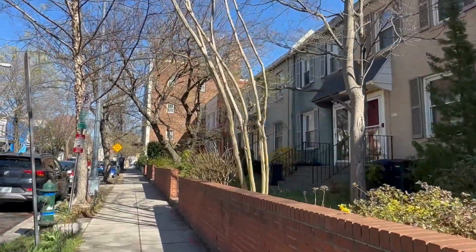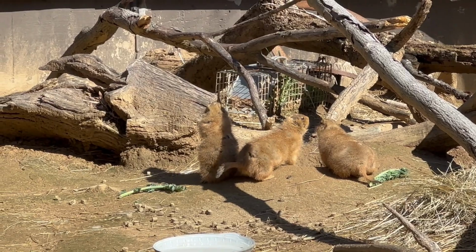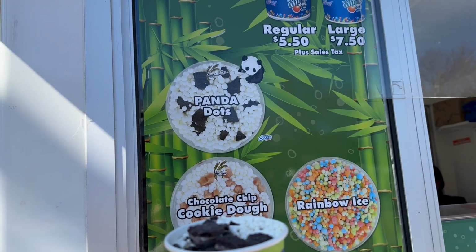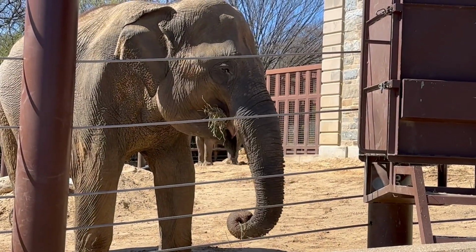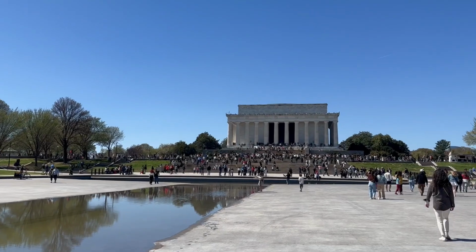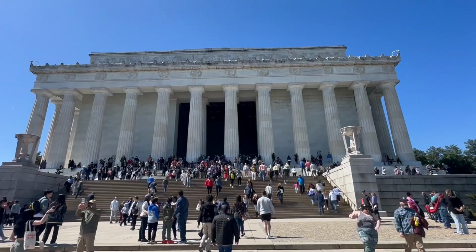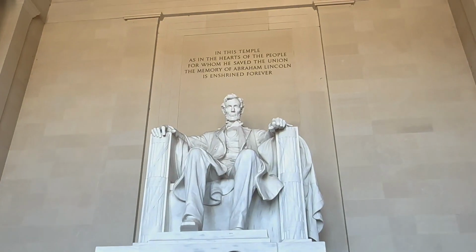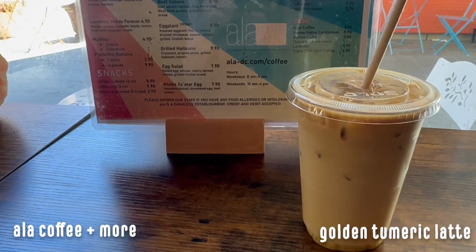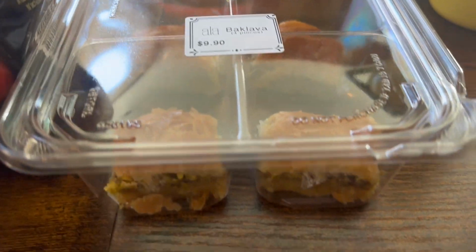One of my favorite stops is the Smithsonian Zoo. We waited 25 minutes just to see a panda sleep. Still cute though. One of our last stops was to see the Lincoln Memorial. Grabbing some snacks for the train ride home back to New York.